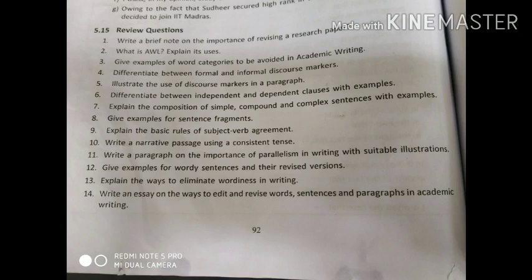14. Write an essay on the ways to edit and revise words, sentences and paragraphs in academic writing. So this is an essay question where you have to write everything that we discussed in this chapter, beginning from the significance of editing and revising in academic writing. Then you write about the general suggestions on vocabulary use. Then you write what is AWL. Then write the category of words to be used in academic writing and a category of words to be avoided in academic writing. Then write about discourse markers.